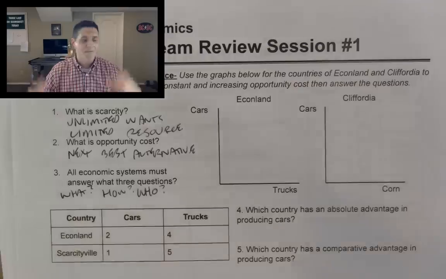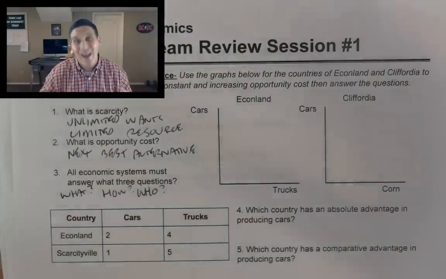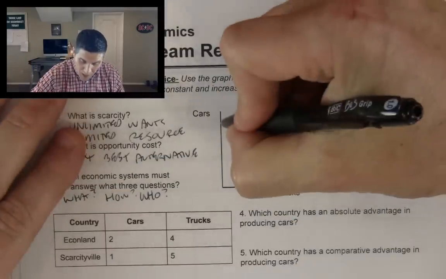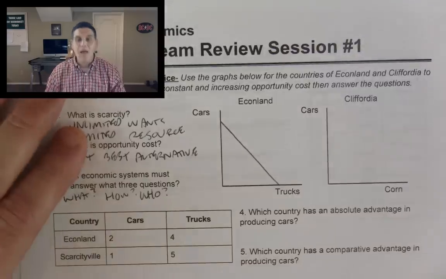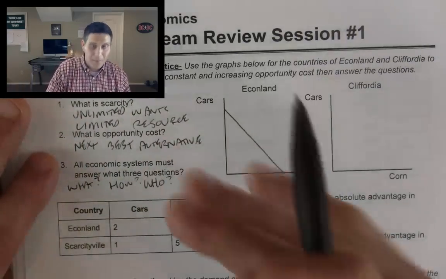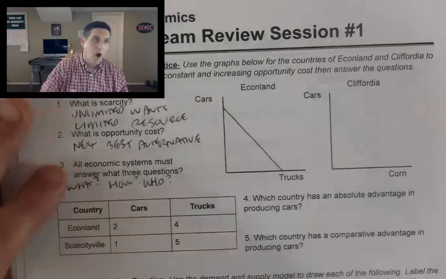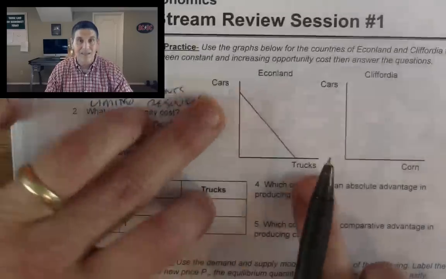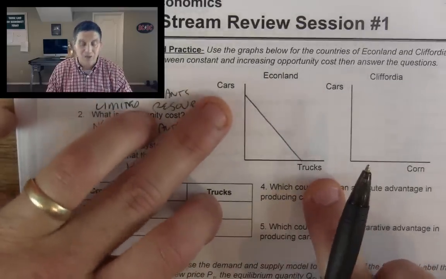Like if you have a factory that's making cars, it's not that hard to switch it over to trucks, I'm assuming. I don't know, I've never produced a truck before. But the idea is there is some constant opportunity cost. Each truck you produce is a car you gave up. Another truck you produce is a car or 2 cars that you gave up. But it's got a constant opportunity cost, because these 2 resources for the products are very similar.